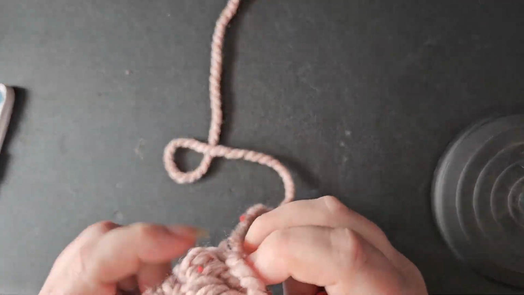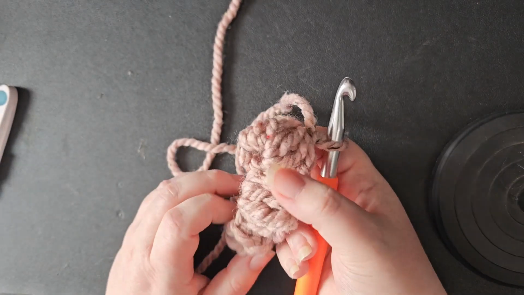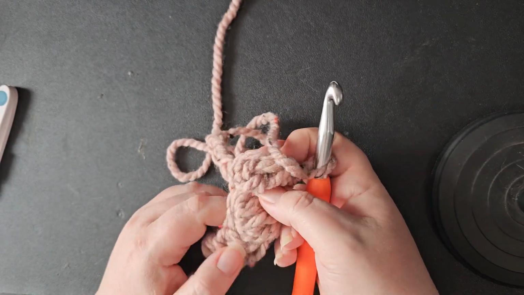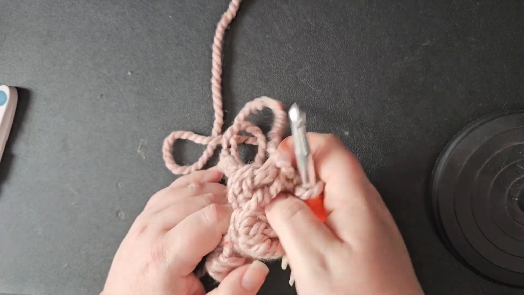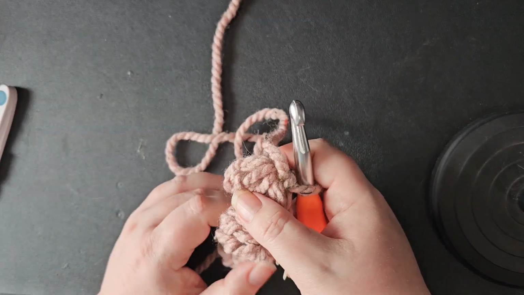So that's a bobble stitch. I say it's a fun little one. It's a bit fiddly to learn, but once you've got the hang of it, they're quite fun to do.